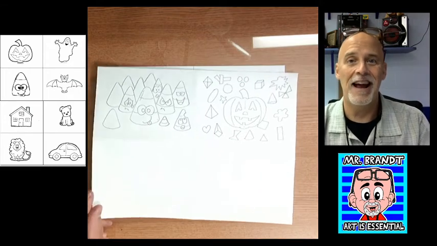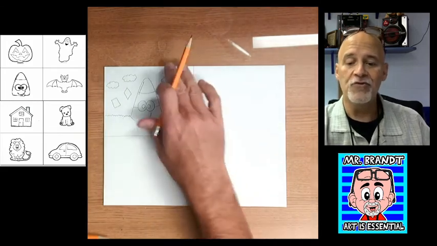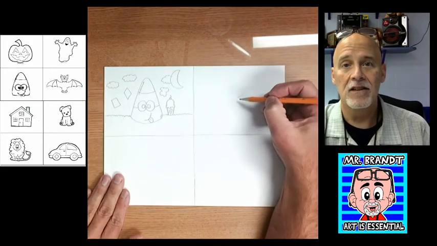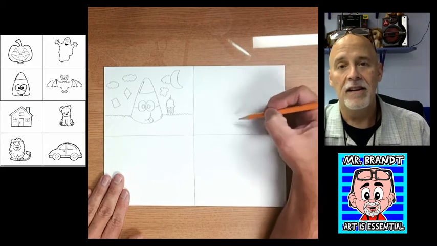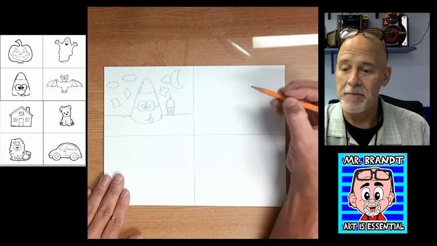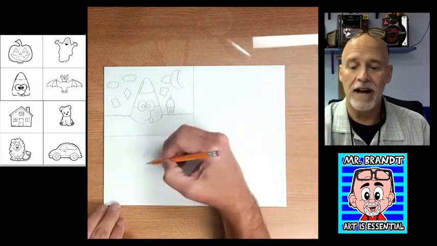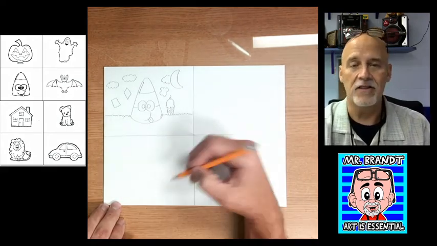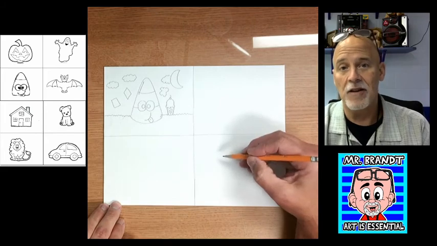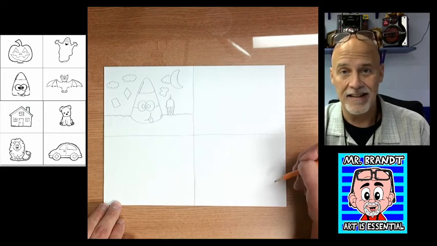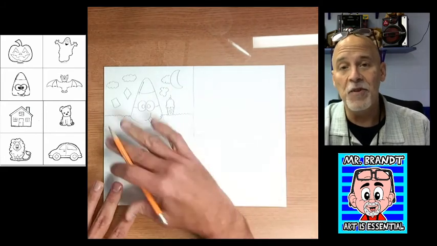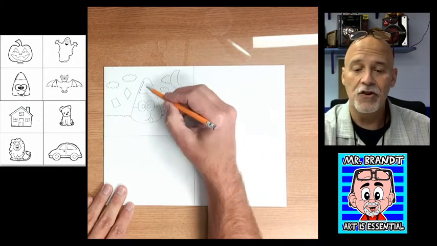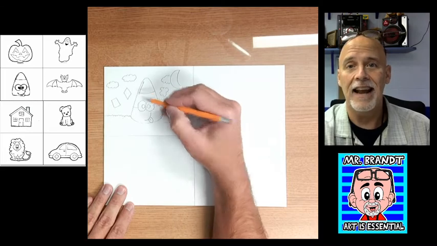Once you draw with your 10 details, then you go to the next one and you pick one object off that sheet. Maybe I do the pumpkin, and then I go down and draw 10 details. Then I do the bat, draw 10 details. Then maybe I decide I want to do the house and draw 10 details. When you get done with that, then you go back and you start putting in color. So you could take the object and outline it and color it.